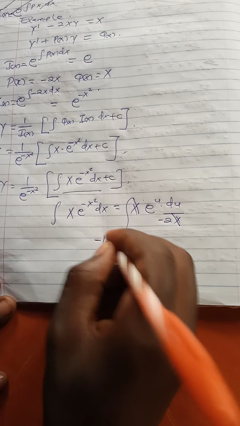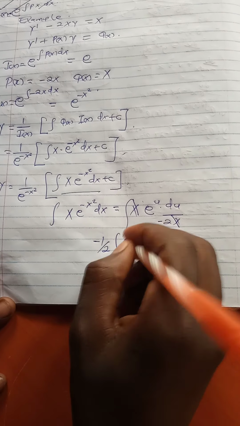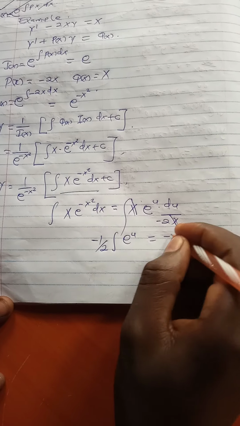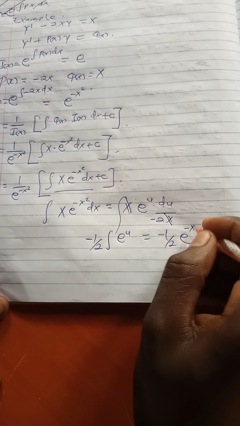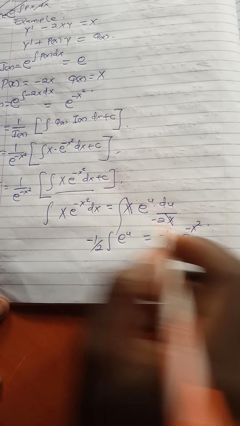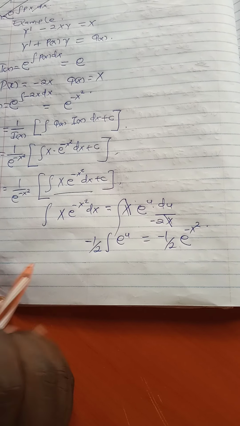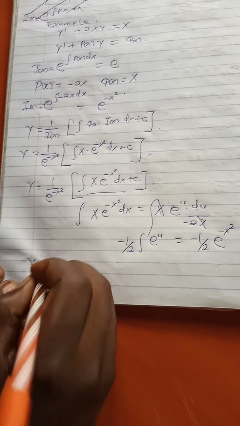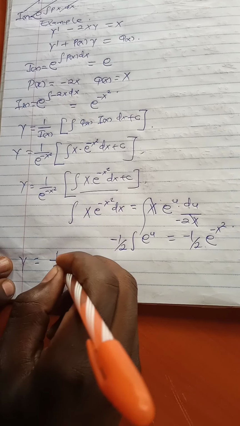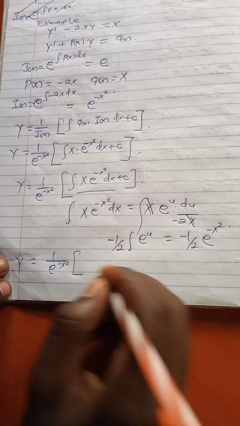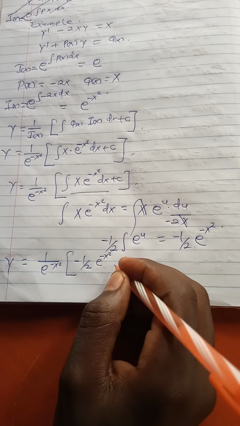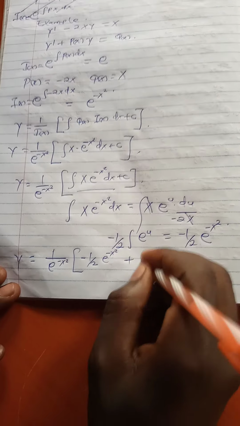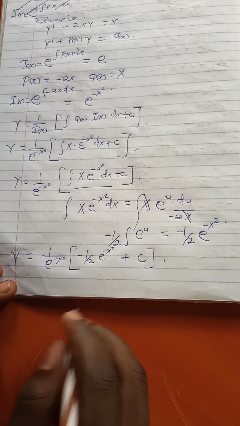So I'll have negative a half times the integral of e to the u, which is negative a half e to the u, and I bring back my u, which was negative x squared. So my y now will be given by 1 over e to the negative x squared times negative a half e to the negative x squared plus c, which is a constant.